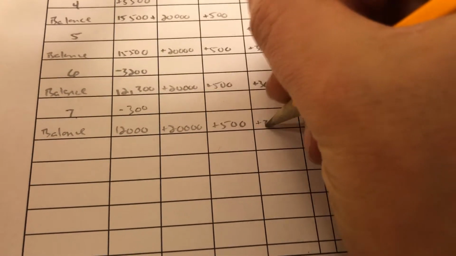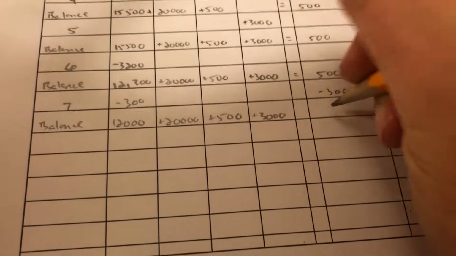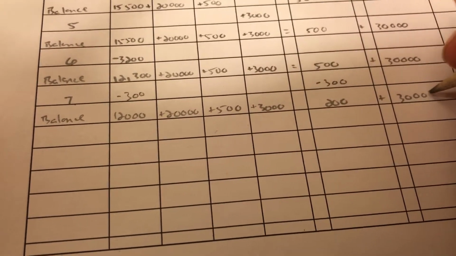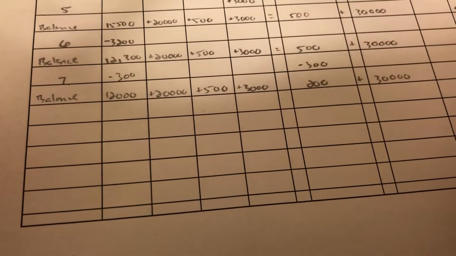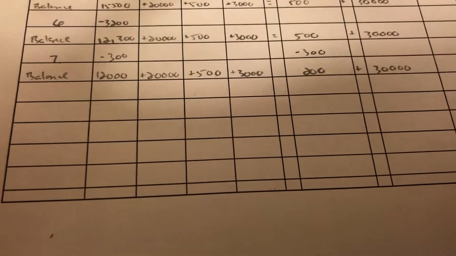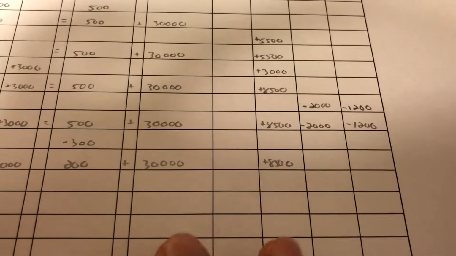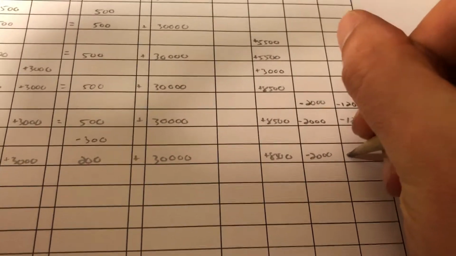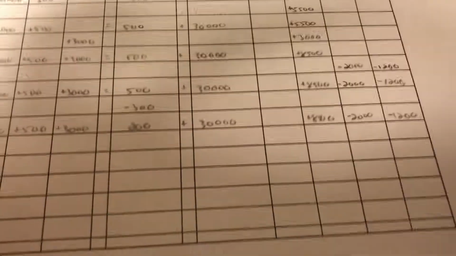So we're going to have 3,000 for the accounts receivable. Our liabilities go down to 200. 30,000 for the common stock. 8,500 for revenues. And we have our rent of 2,000 and our salaries of 1,200 decreasing.